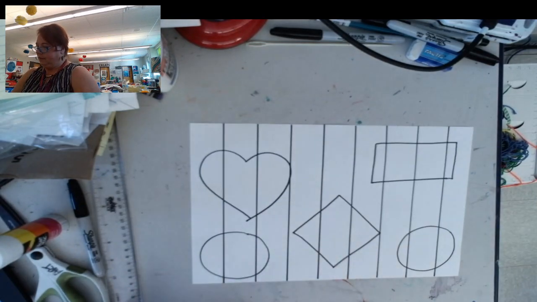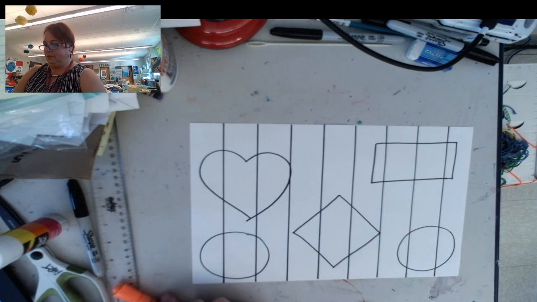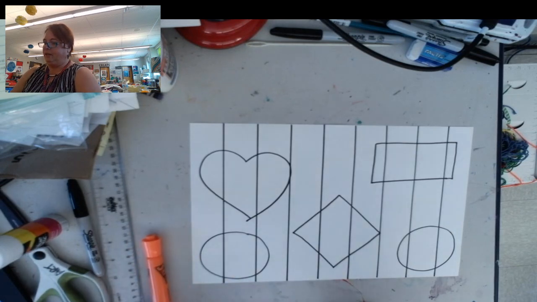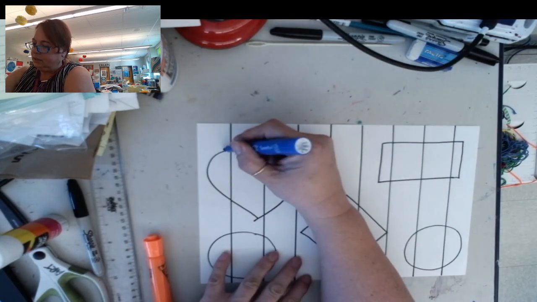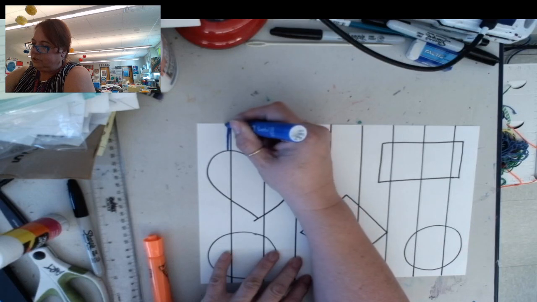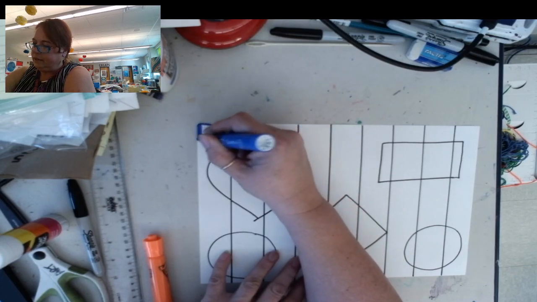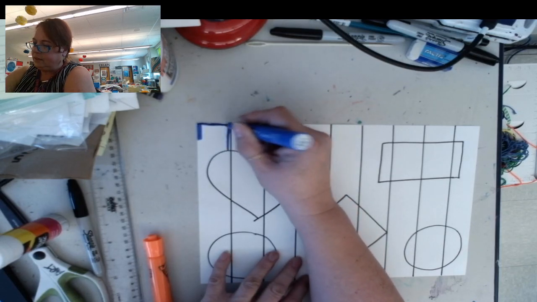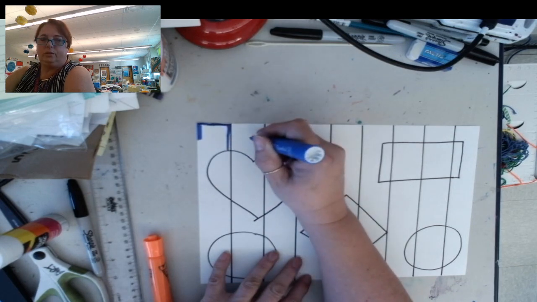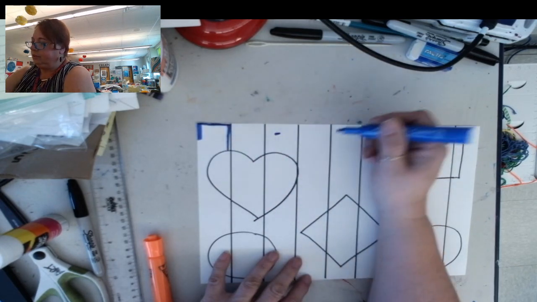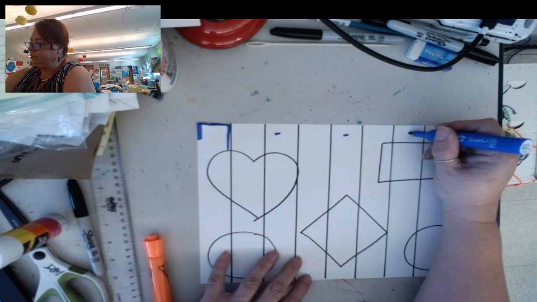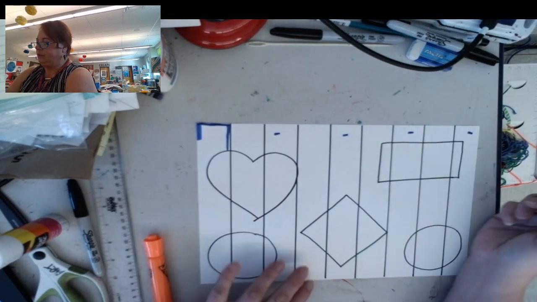All right, so I have a shape, or part of a shape, in every stripe. The stripes are going to go blue, orange, blue, orange, blue, orange, blue, orange, blue.